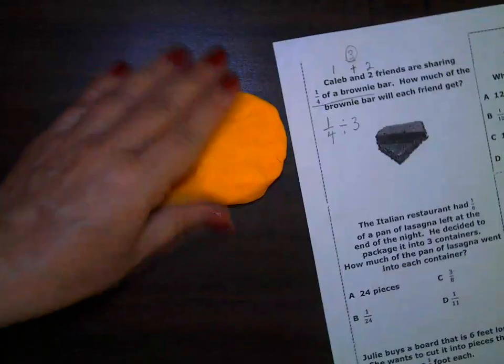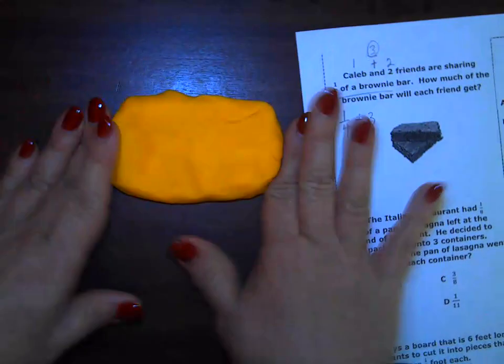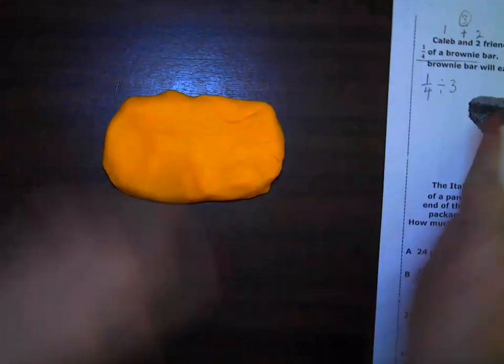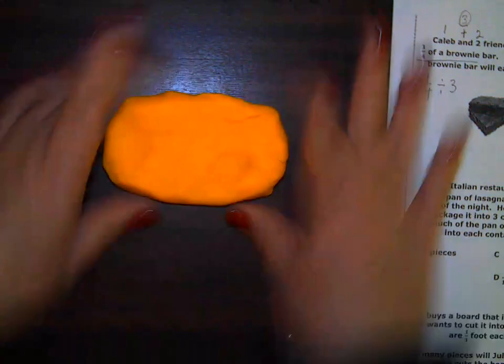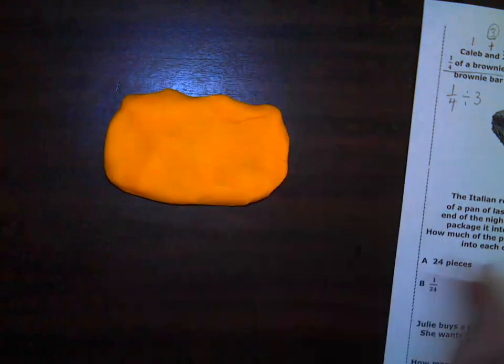So I'm going to make a brownie bar. So this is what I have. Kind of looks like that little brownie bar there. And then you see those over at HEB that they sell in the boxes, right? So they have the brownies, they have the Nutty Buddies, all those other good stuff.